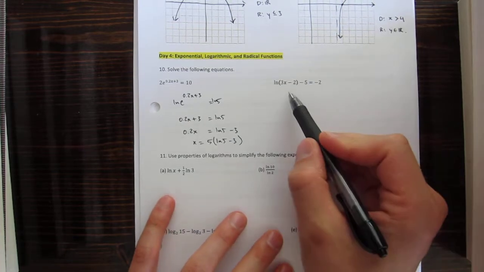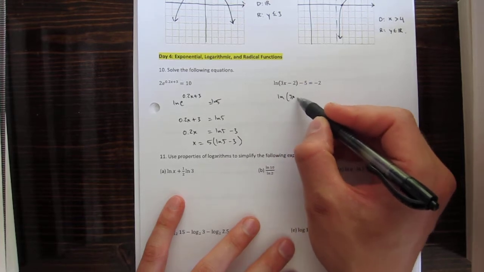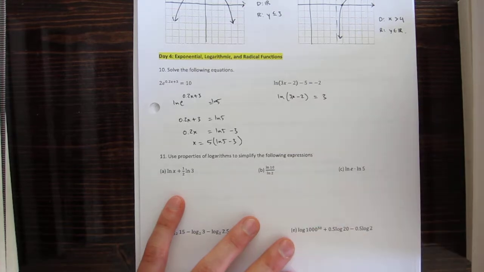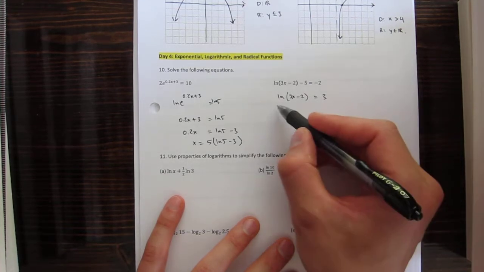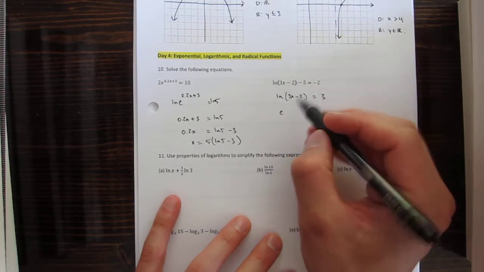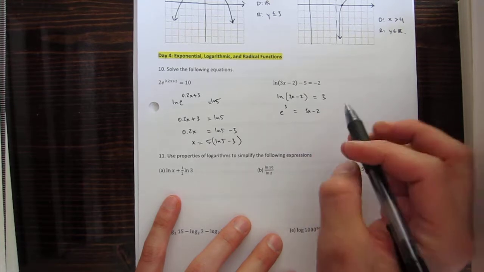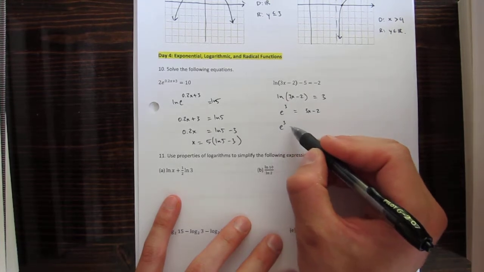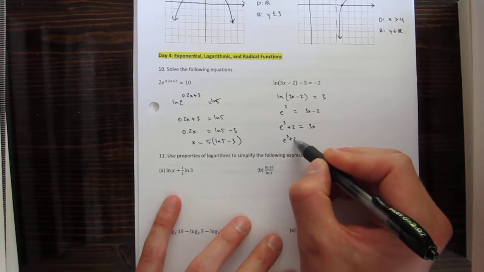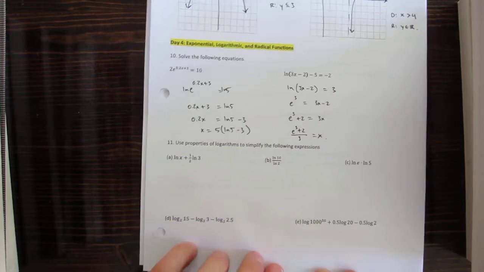This right here, again, I'm going to get the logarithm by itself. So that's the natural log of 3x minus 2 equals 3 by adding 5 to both sides. E to both sides, or convert to exponential form, and I get e cubed equals 3x minus 2. Now it's simply a linear equation. E cubed plus 2 equals 3x. E cubed plus 2 divided by 3 equals x, and I've solved it.